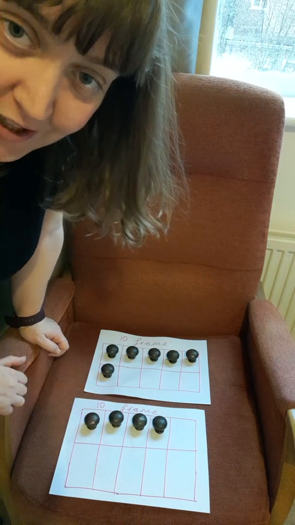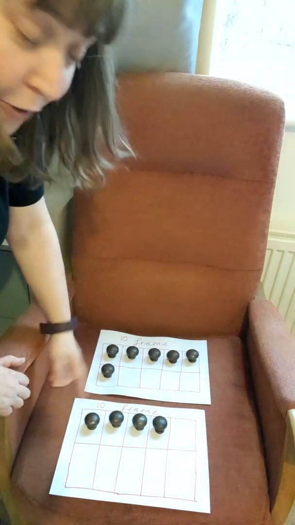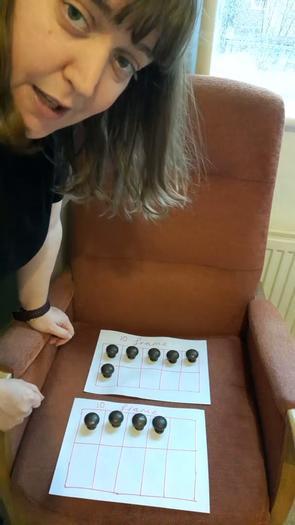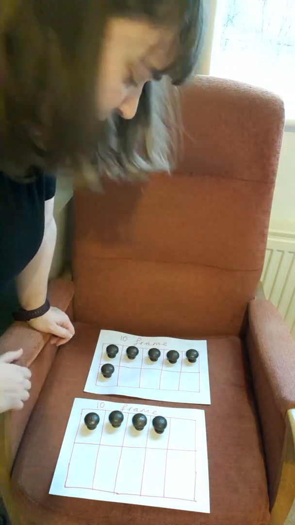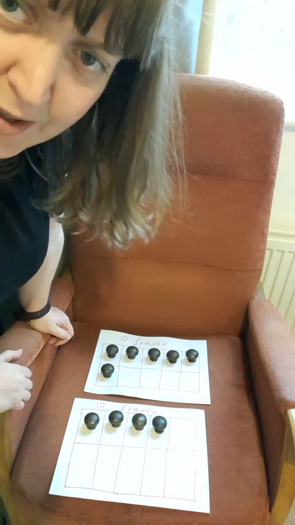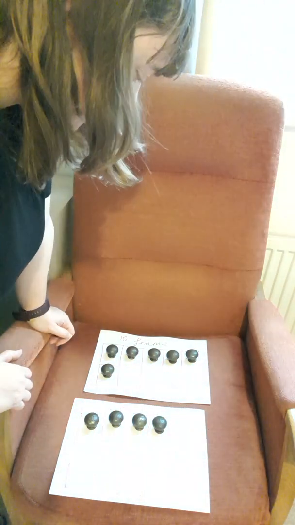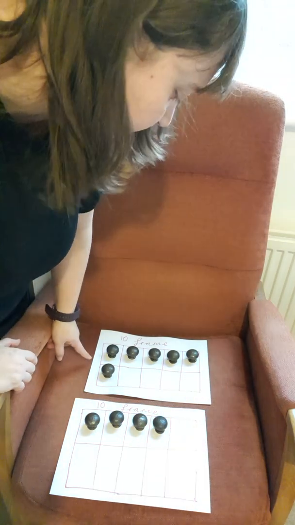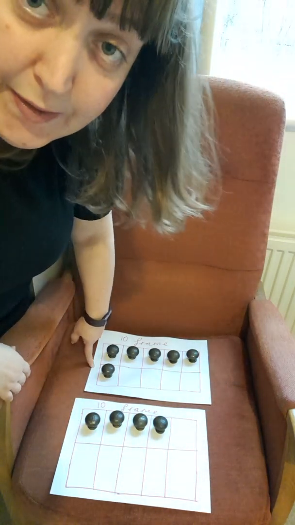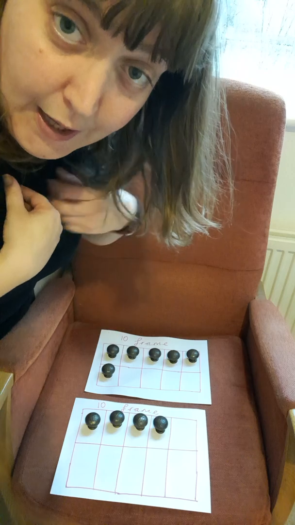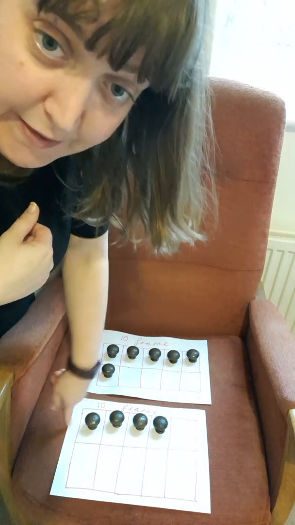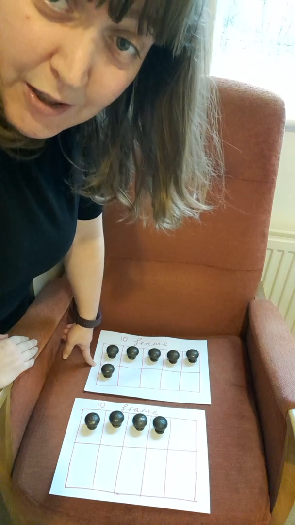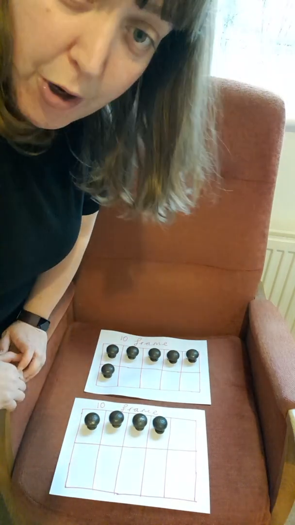So your first challenge is, when you're playing, can you show me which one has more and which one has fewer? Now your next challenge is, can you use a sentence to compare them? So let's have a look at these ones. So we could say in a sentence that this 10 frame has more than this 10 frame. So if you were playing with this one, you would win because you have more.